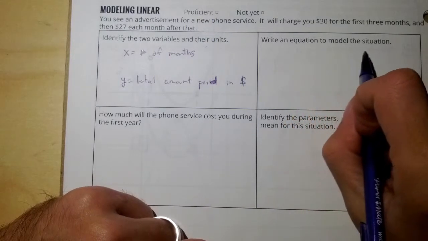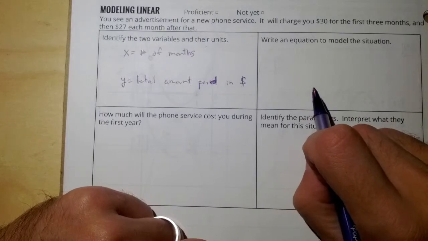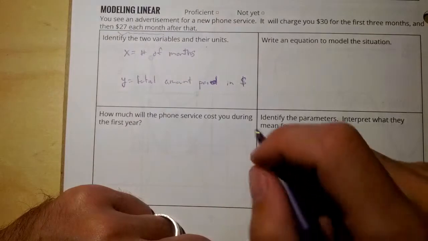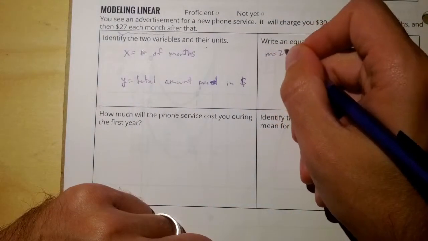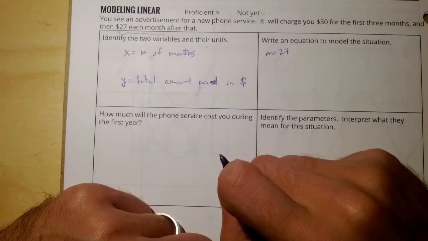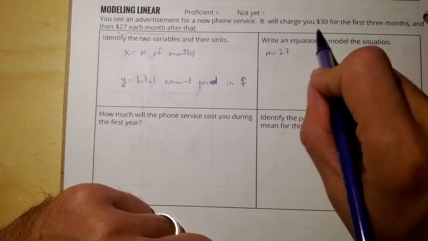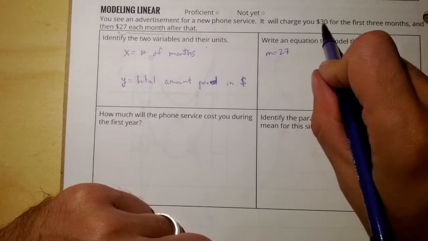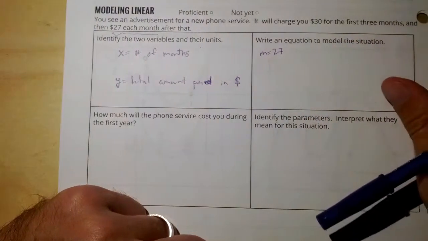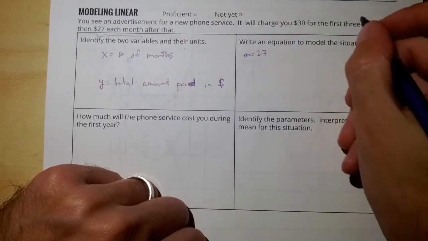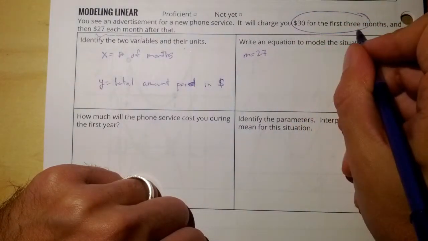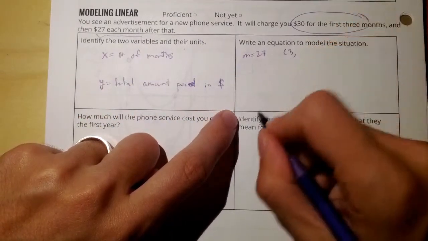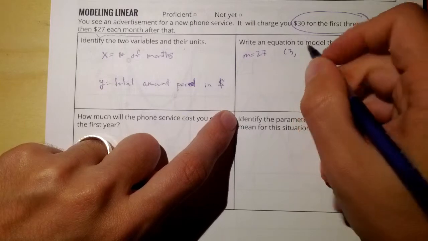Write an equation to model the situation. We are given the slope. The $27 for each month is a hint that each month it goes up. So m is 27. Now we don't know the y-intercept. $30 covers our first 3 months of service. So not only is it maybe installation or something like that, but it's also kind of a discount. But we do know that these things go together: $30 and 3 months. Now 3 months is a time, so that'd be our x, and it's packaged with how much it costs us, which is $30.